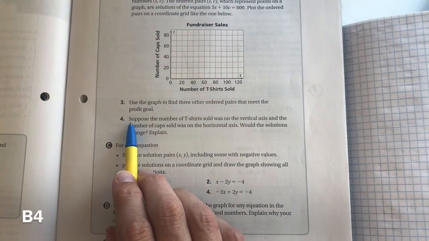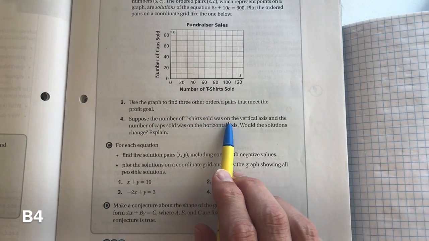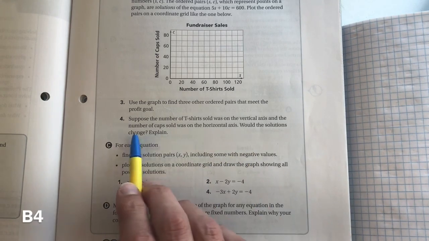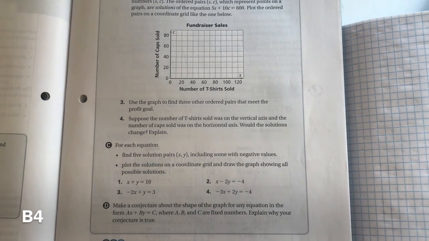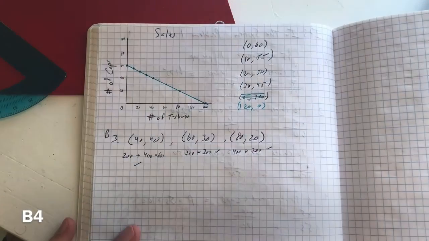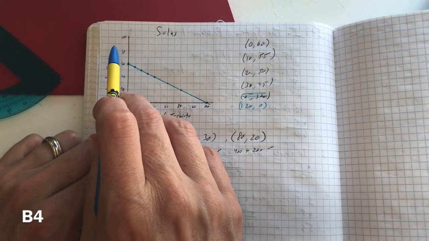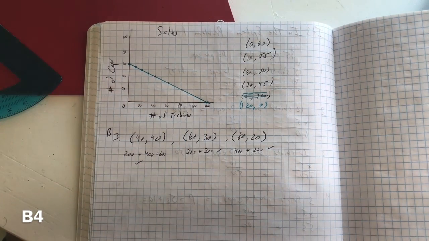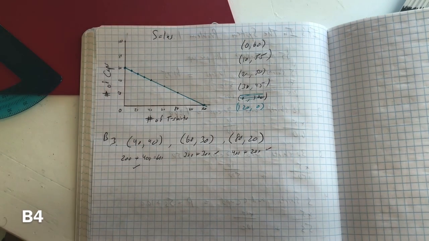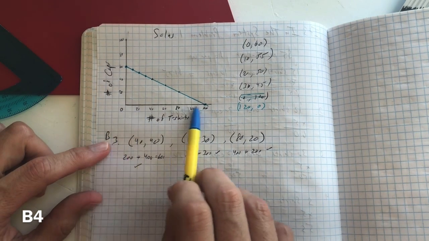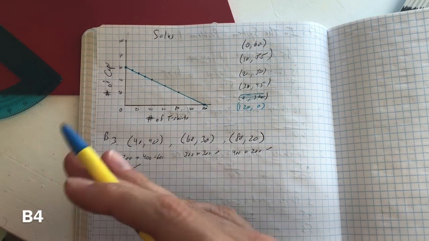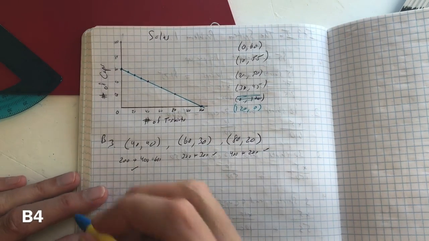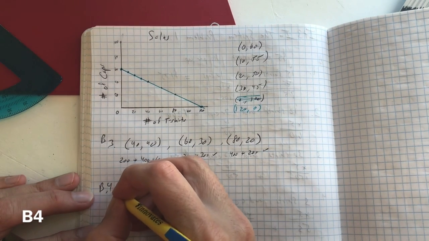All right, B4. Suppose the number of t-shirts sold was on the vertical axis and the number of caps sold was on the horizontal axis. Would the solutions change? Explain. Well, that means if we took this and flip-flopped them, if we put the shirts here and the caps here, would that change anything? In that case, no, it would not change because we are counting by tens on both of these. The line slope may have a little bit of a change, but ultimately none of the solutions would change. So no, no change.